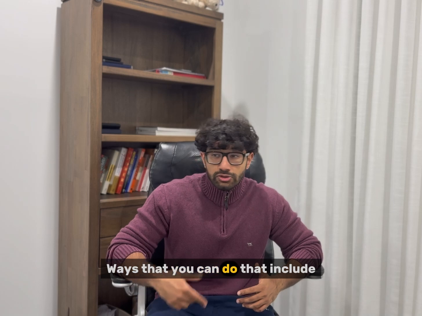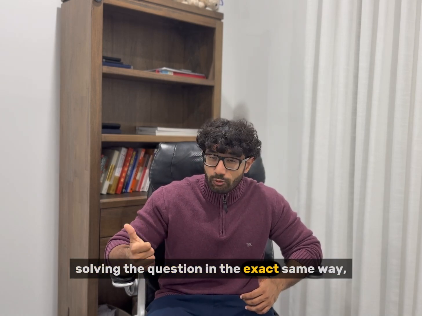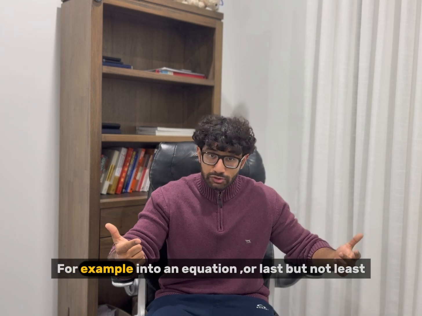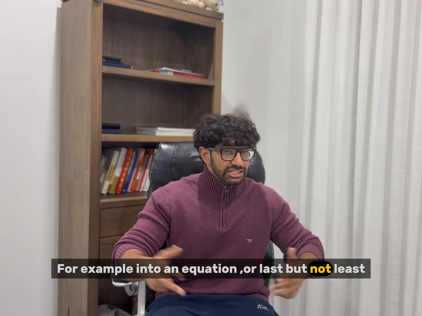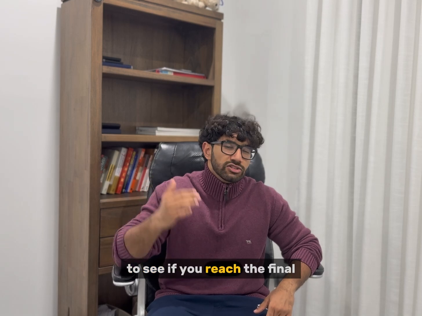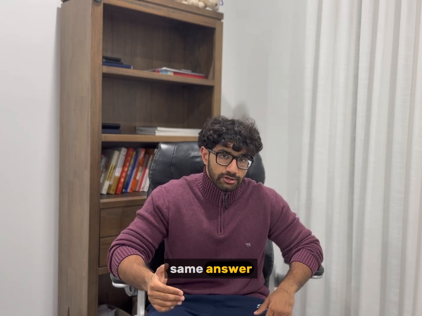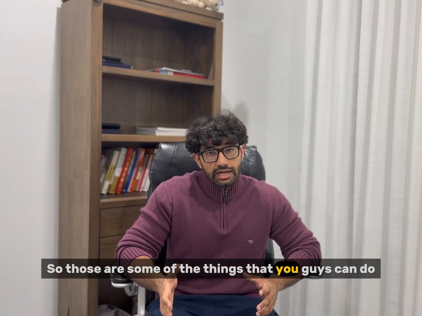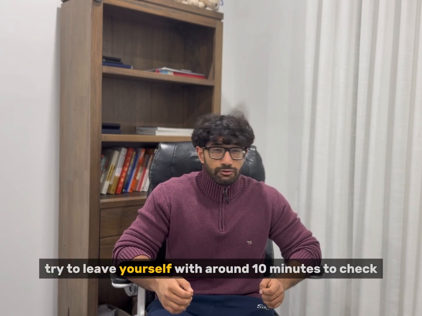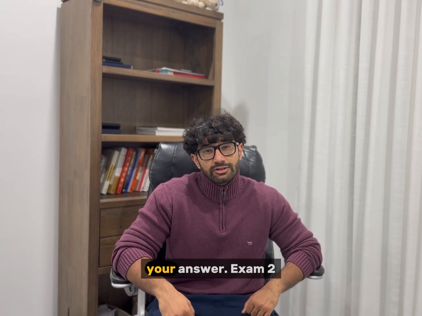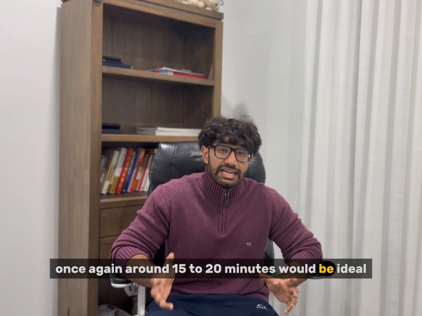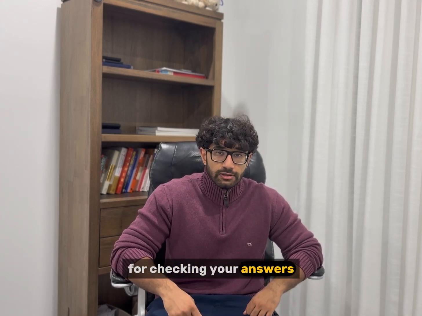Ways that you can do that include solving the question in the exact same way, subbing your answer back in to check whether it fits, for example, into an equation, or last but not least, trying out an altogether different method to see if you reach the same final answer. So those are some of the things that you can do in terms of checking your answers. For exam 1, try to leave yourself around 10 minutes to check your answers. For exam 2, once again, around 15 to 20 minutes would be ideal.